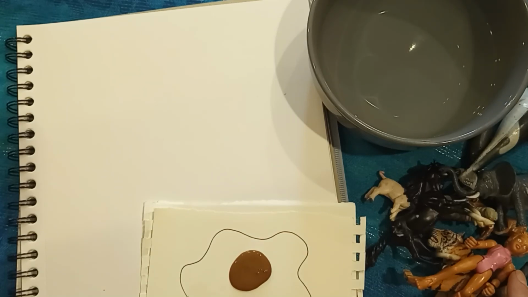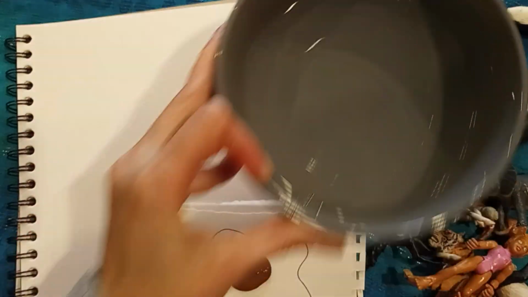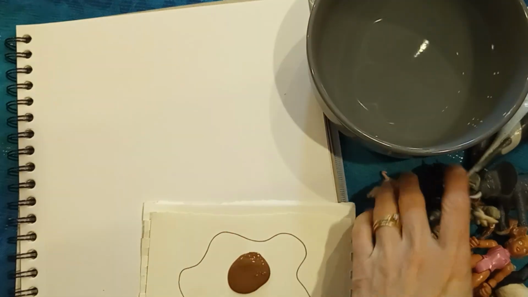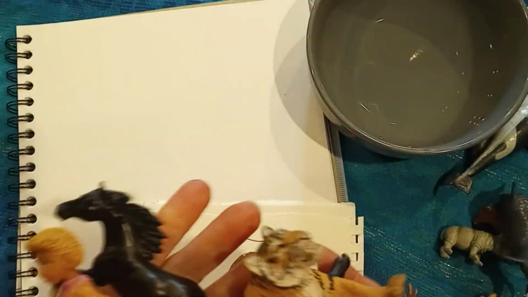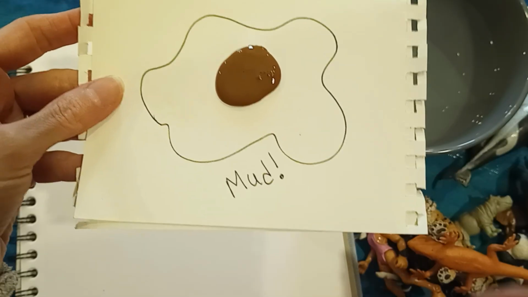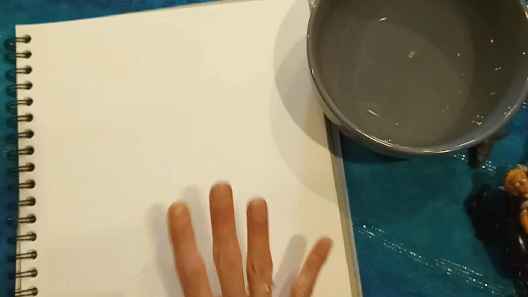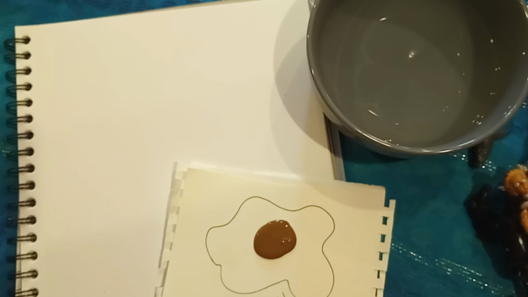So for your activity this week, you're going to need a couple of things. A bowl with water and a couple of drips of dish soap in it. You're going to need some plastic animals or character toys. A little bit of paint, any color. I'm making mine brown for mud, since Mudge's feet got muddy and he left footprints through the house. And some paper of some kind. Obviously, we're going to be making muddy footprints.